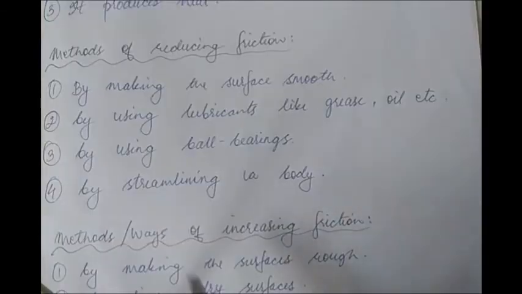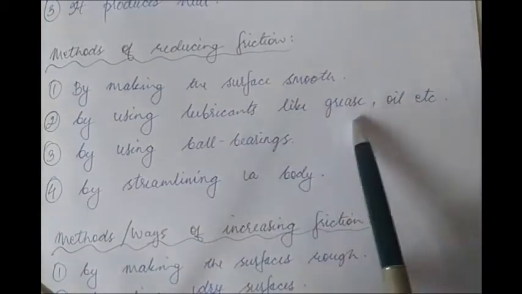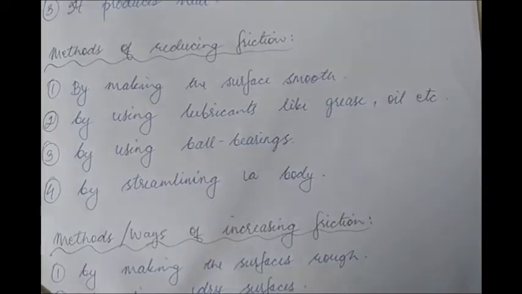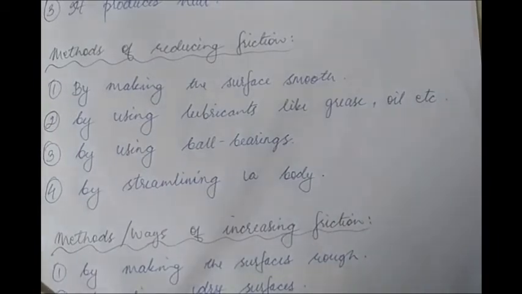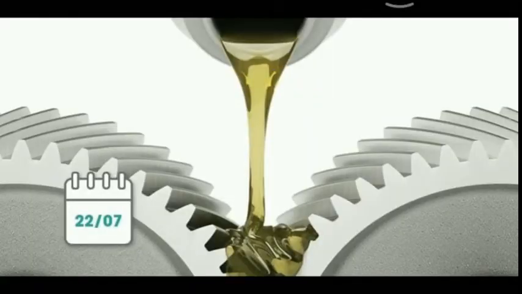Another way of reducing friction is by using lubricants like grease, oil, etc. Now what is a lubricant? A lubricant is a very slippery kind of substance. It could be a liquid like oil or it could be a paste like grease. So oil is a lubricant. You can see that oil is being used in between two machine parts that rotate.